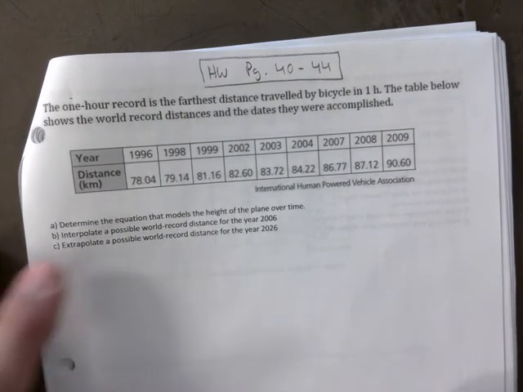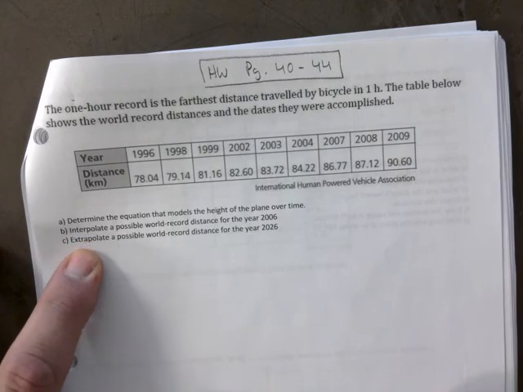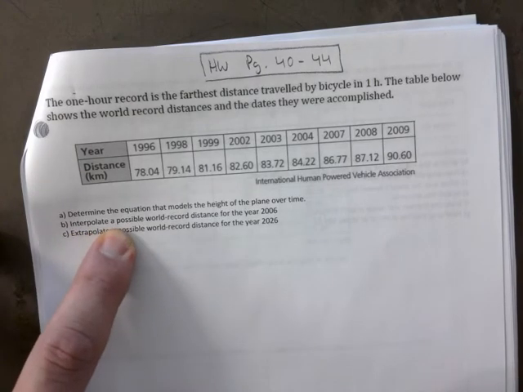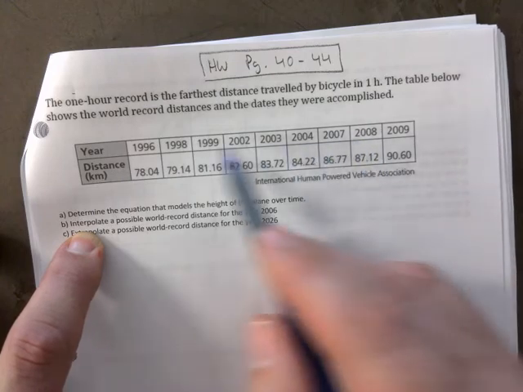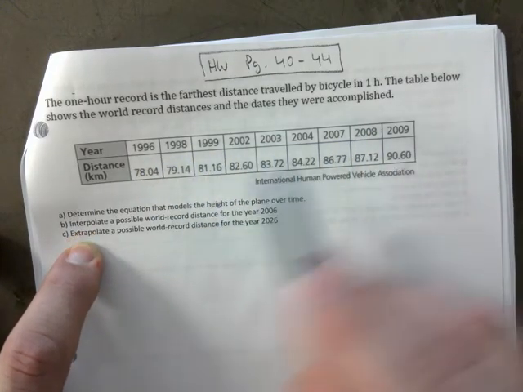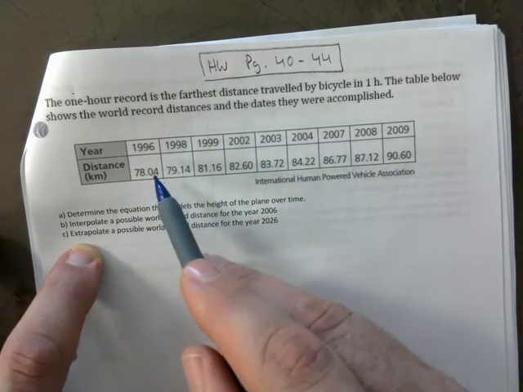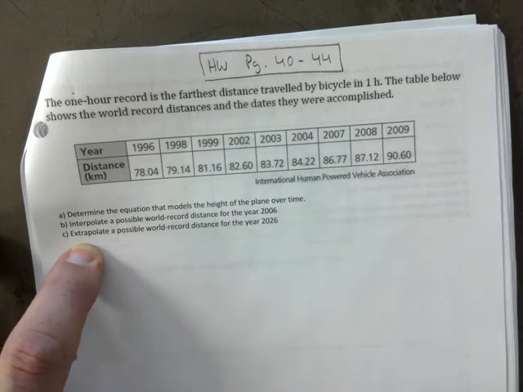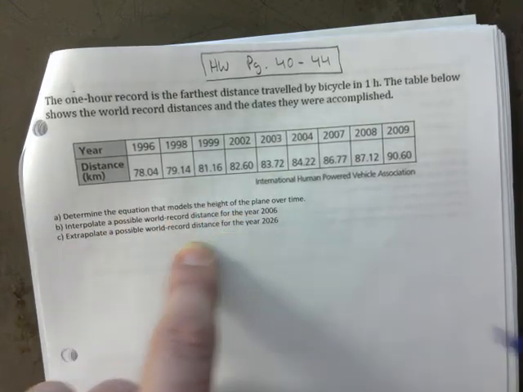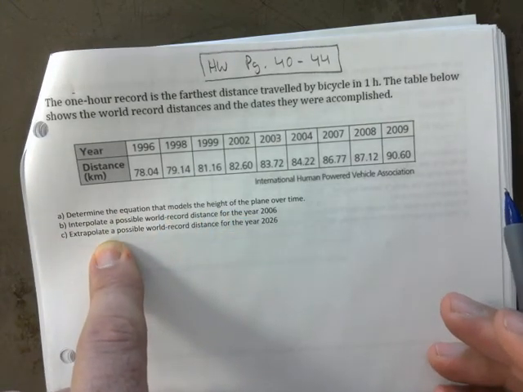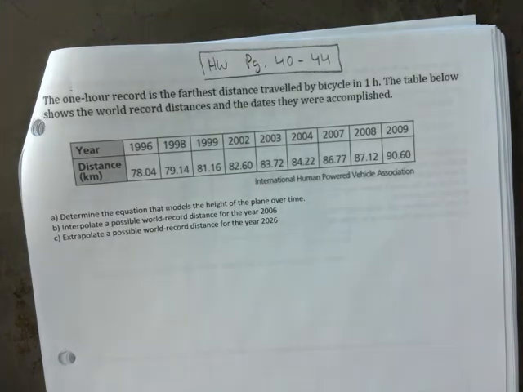Do you remember what interpolate and extrapolate means? Do you remember those? Interpolate means you're trying to find points that are within the data that you've been given. Extrapolate means that based on the data, can you predict something down the road, like outside of your data set? So just use your calculator the way we would have done it, right? Second trace, whatever, to figure it out.